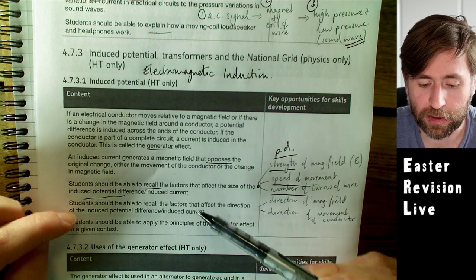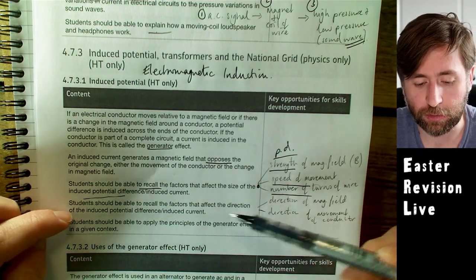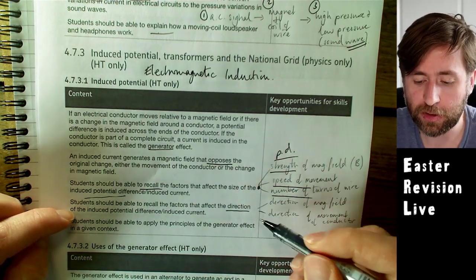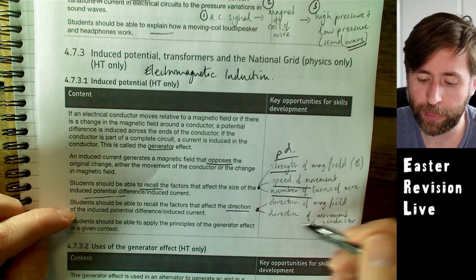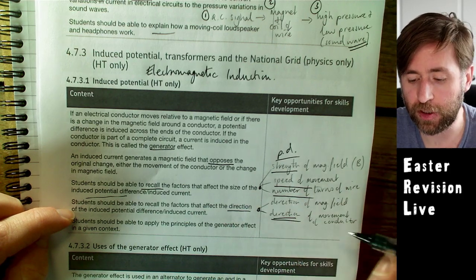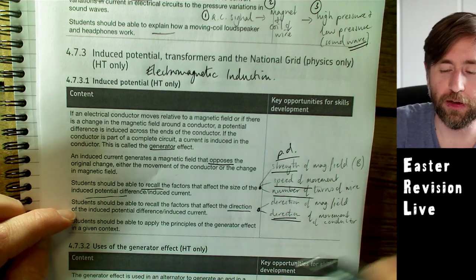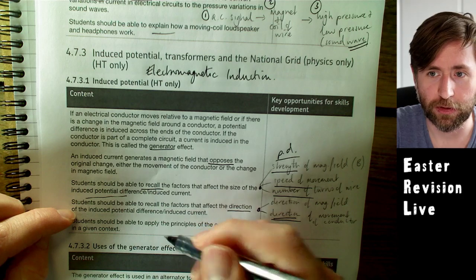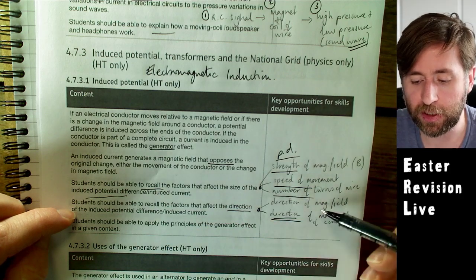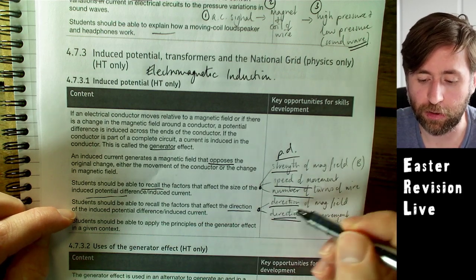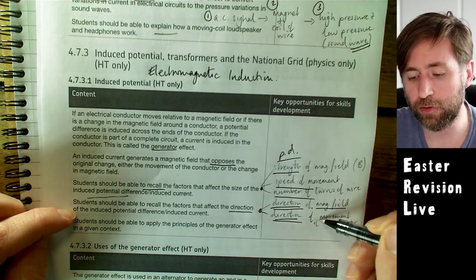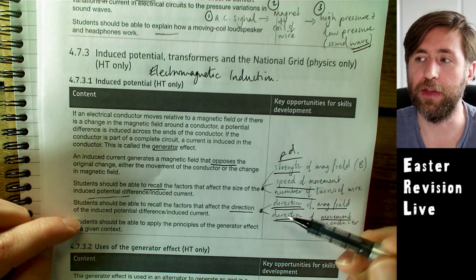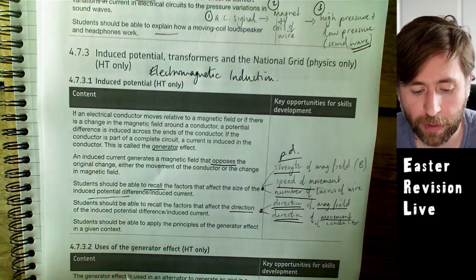Now these are the factors that affect the direction of the induced potential difference. If you move the conductor in the opposite direction, you get the opposite current produced. If you change the magnetic field around, you get the opposite current produced. So basically you can change the direction of the field or the direction of the movement of the conductor, and that changes the direction of the current.